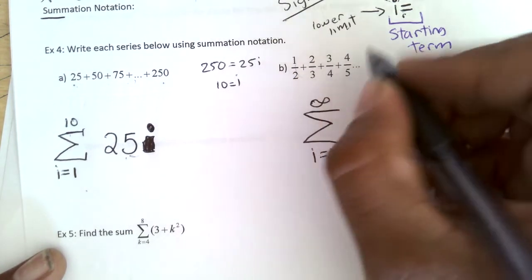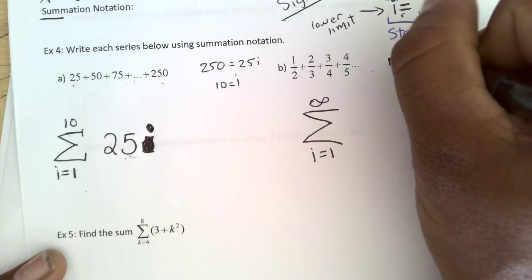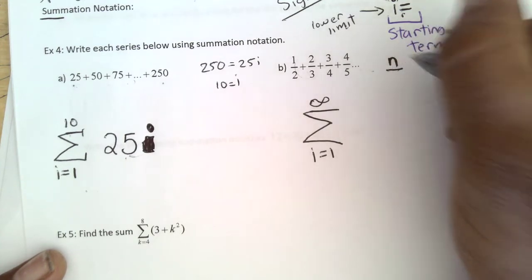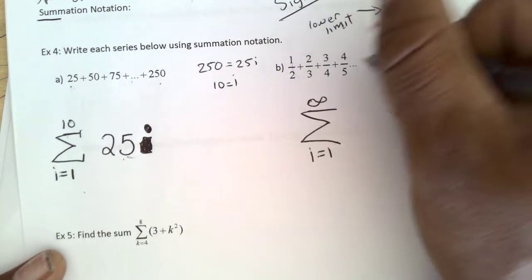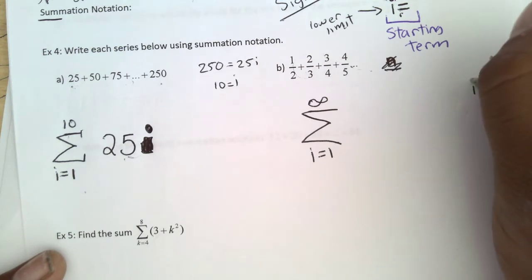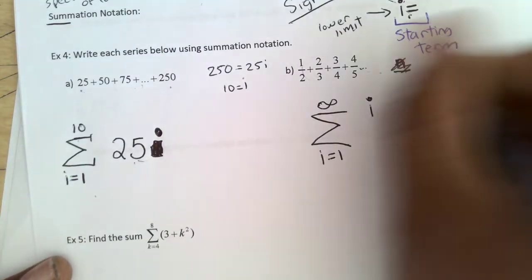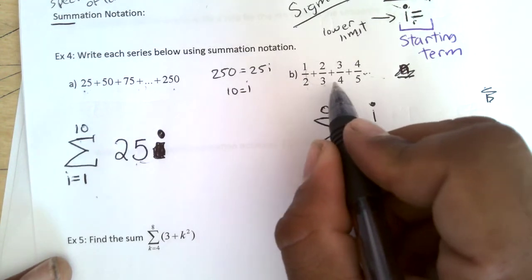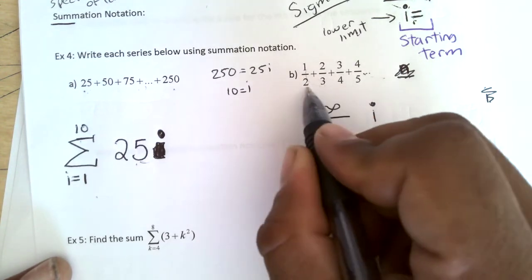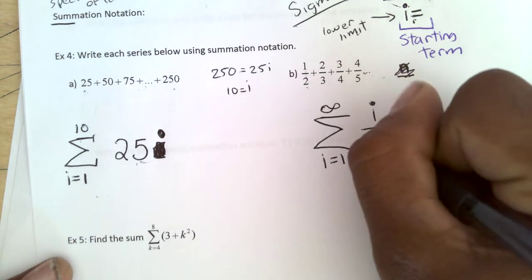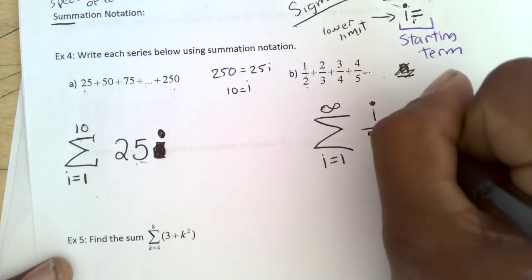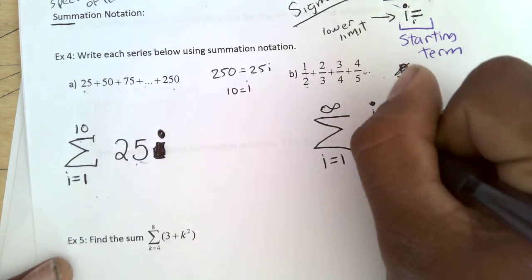I'm going to use my strategy from earlier. I'm going to write an equation for the top, which I'm just going to call n, or I guess, sorry, I just said we would use i. So the top looks like it's i. Let me go ahead and write this here. What's happening on the bottom? The bottom looks like it's going up by 1, but starting on 2, so we're actually going to call this i plus 1. There we go.